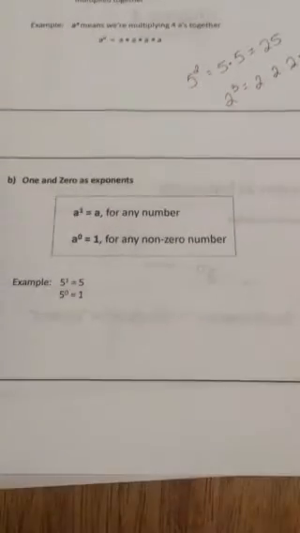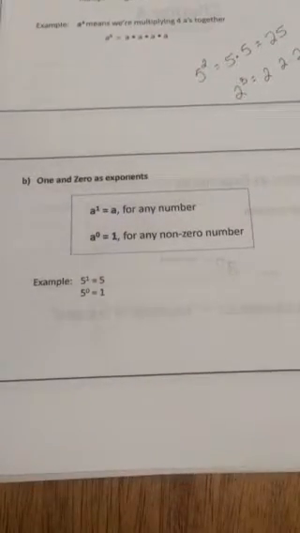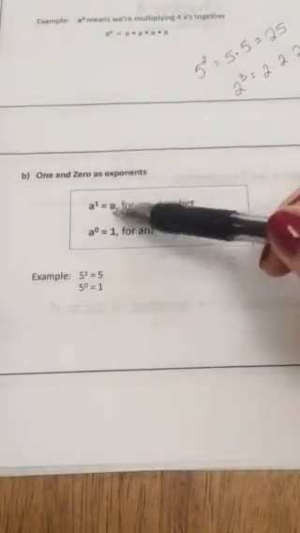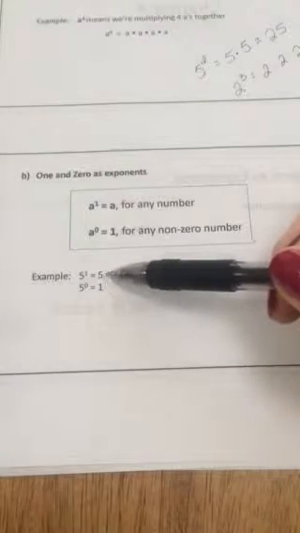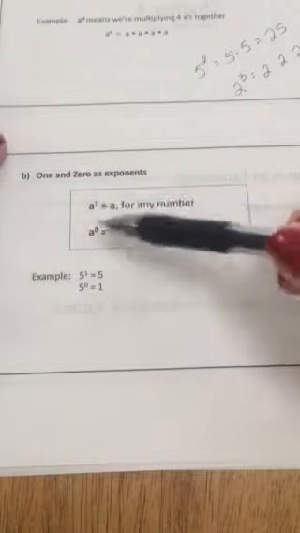A couple of special cases, just because they can get confusing for someone to see: if you have any number raised to the power of 1, it's just that number. 5 to the 1 equals 5, 6 to the 1 equals 6, 7 to the 1 equals 7, etc.